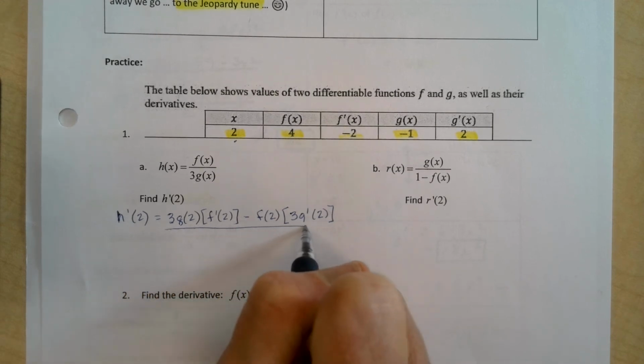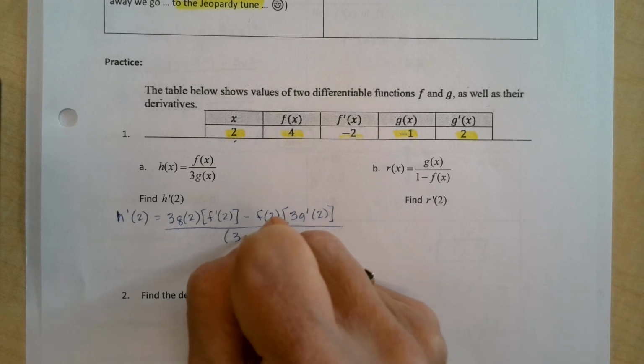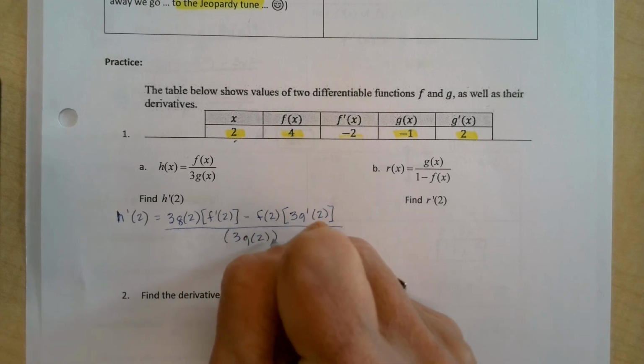Square the bottom, and away we go. So 3g of 2 squared.